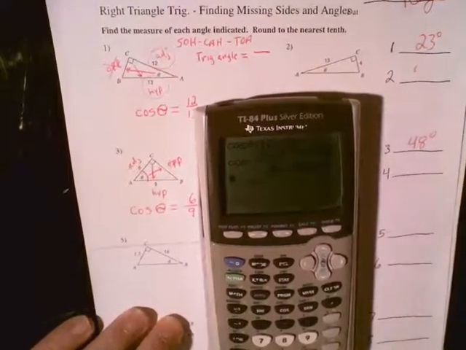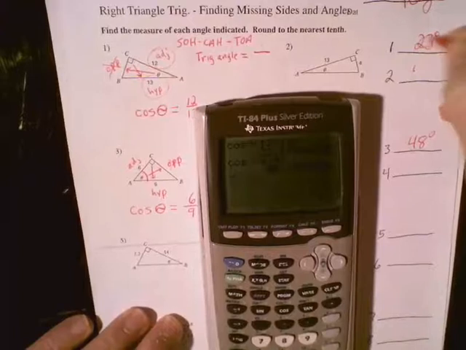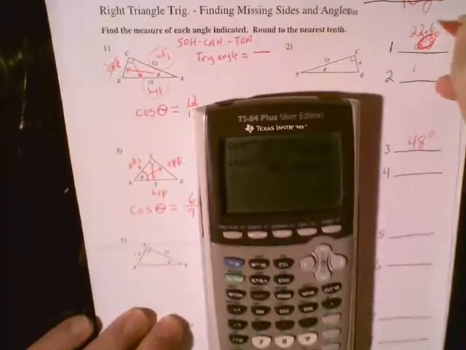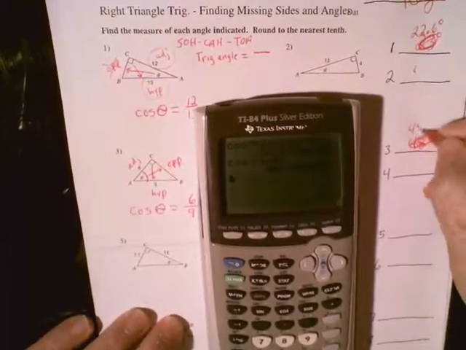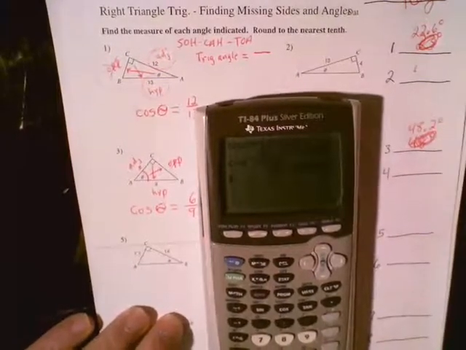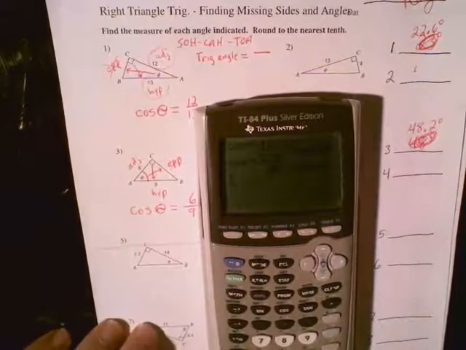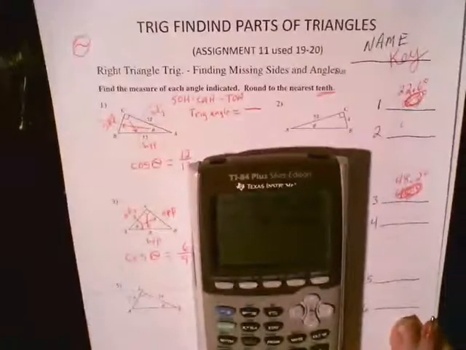If you round these off, I'm sorry, it said round them off to the nearest tenth, didn't it? So this one should have been 22.6. I should read the directions. And this one should have been 48.2 degrees. Because we're going out one place. It tells us round it to the nearest tenth in the directions.